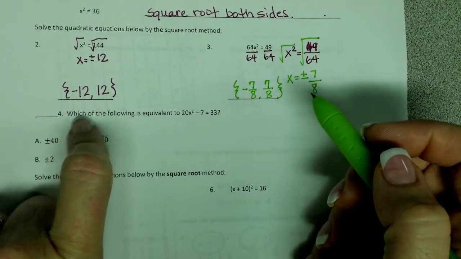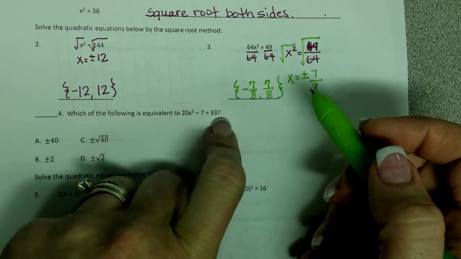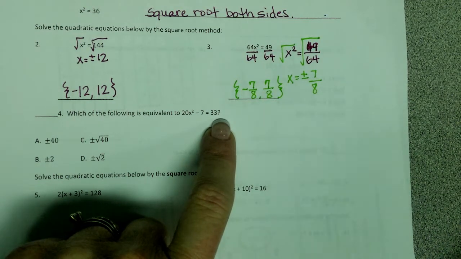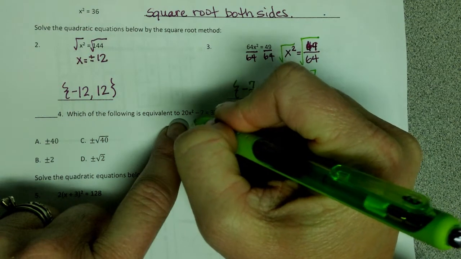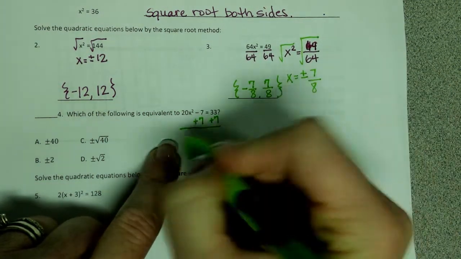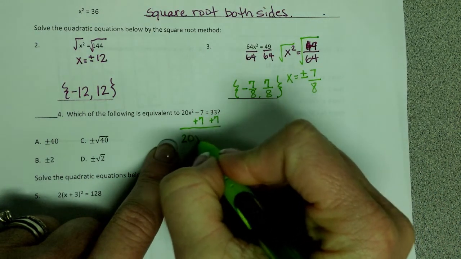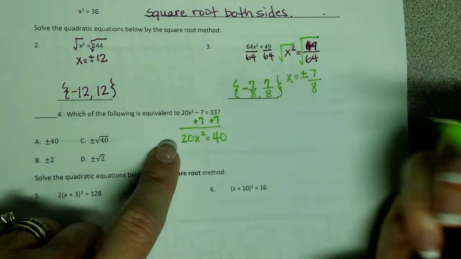Okay, so which of the following is equivalent to 20x squared minus 7 equals 33? So again, we want to use the square root method. So what is the first thing we're going to do so that we can use the square root method? We're going to add 7 to both sides. So 20x squared equals, and 33 plus 7 is 40.